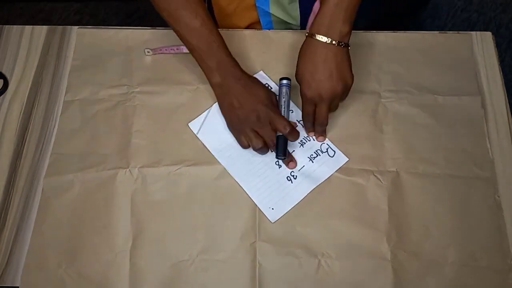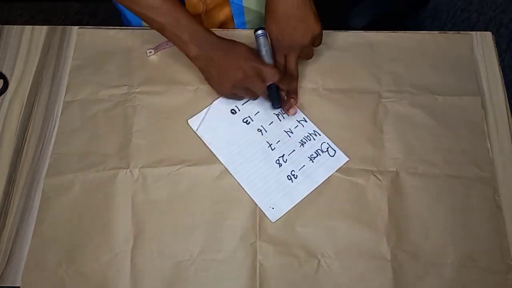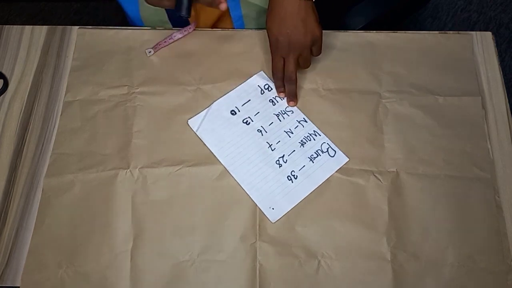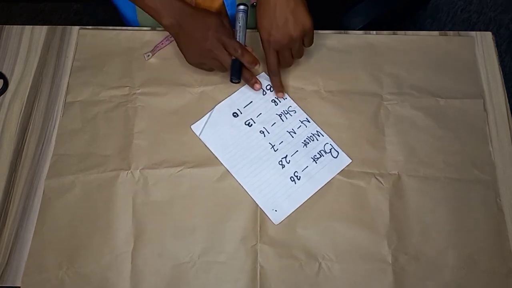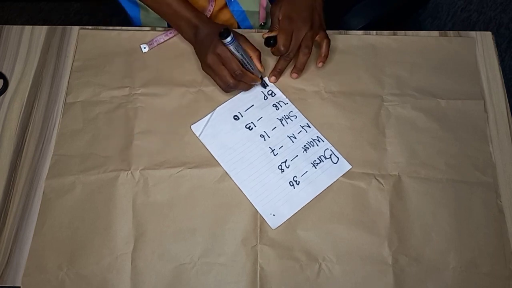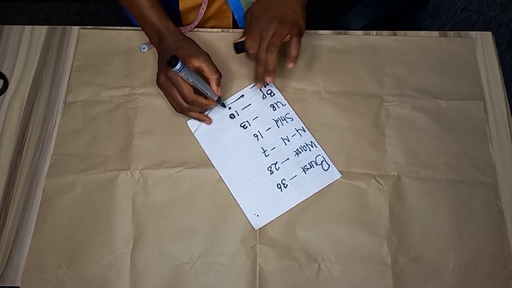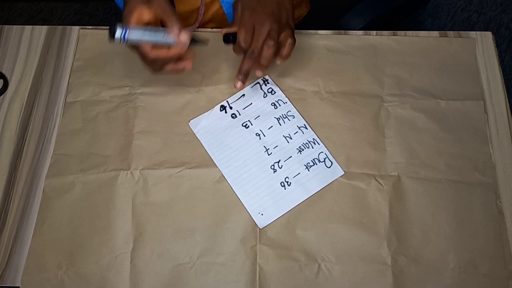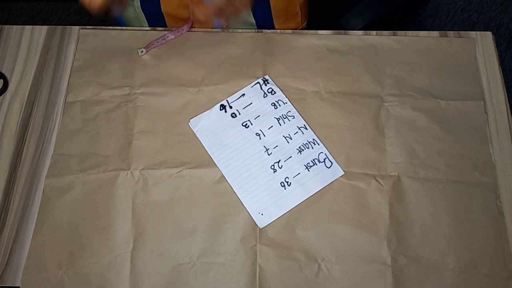We have the bust as 36, the waist as 28, nipple to nipple is 7, shoulder 16, under bust 13, bust point 10, and I forgot to add my half length. We have that as 16. So let's proceed.